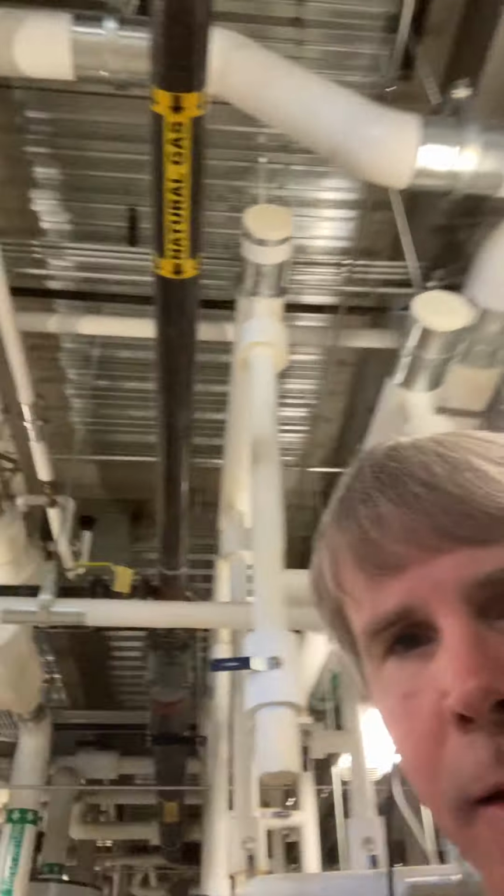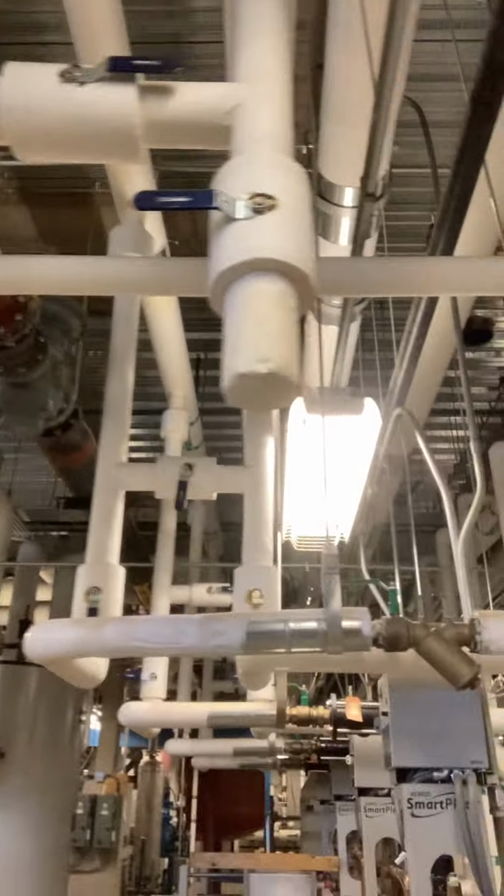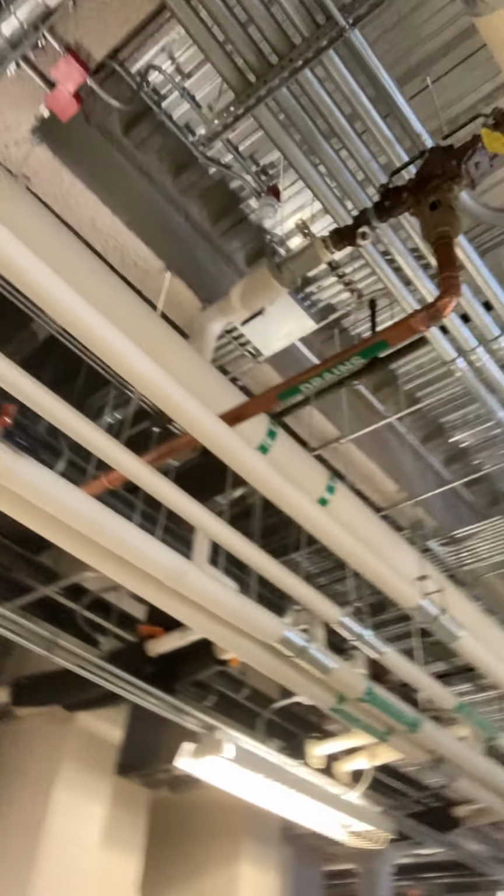So yeah, a lot of piping here. A lot going on, but there is a rhyme and a reason for everything, and there's a purpose for everything.